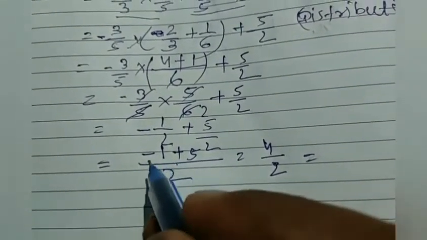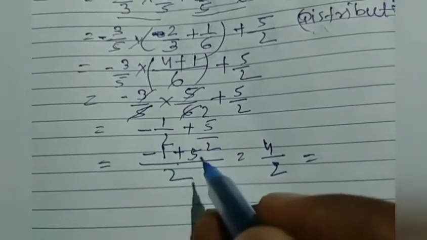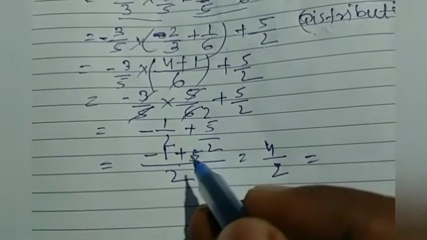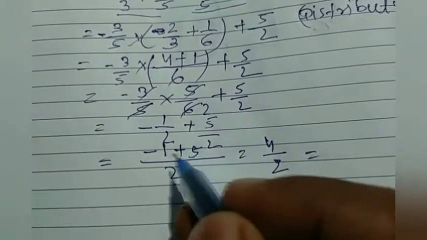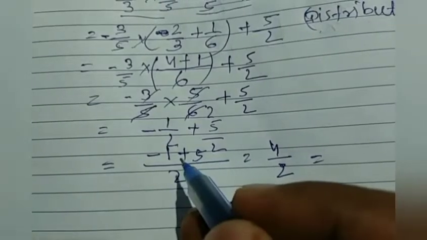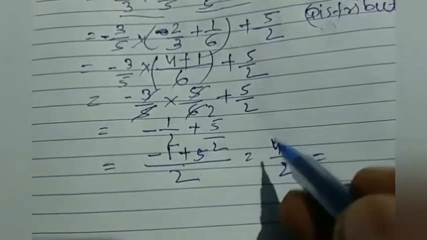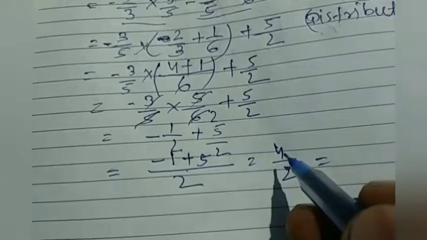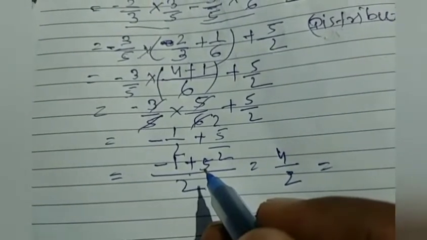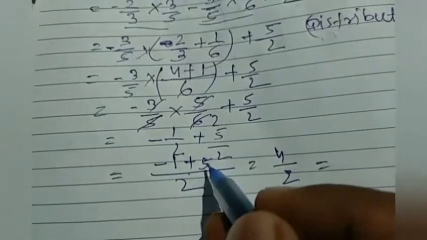When two numbers have different signs, we have to subtract the smaller from the larger number. Then the sign remains the same as the sign of the larger number. Here the larger number has a positive sign, so it becomes positive. So the answer is 2.